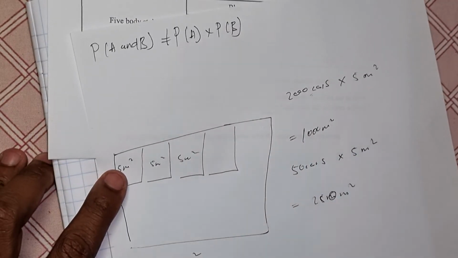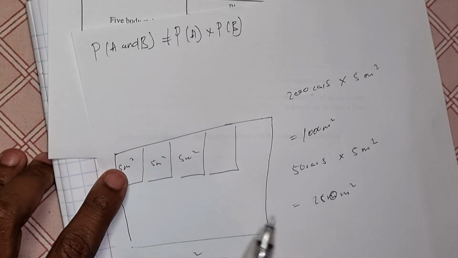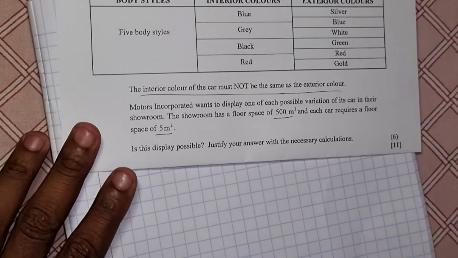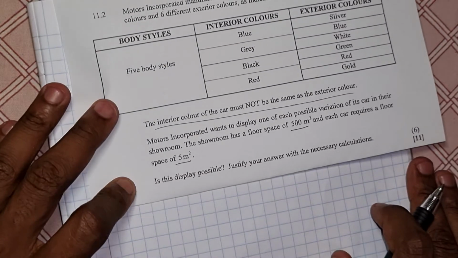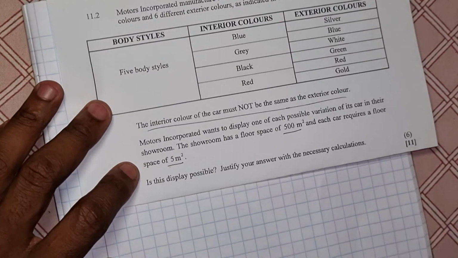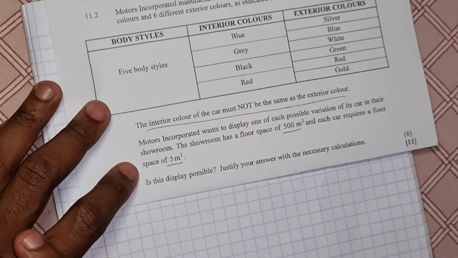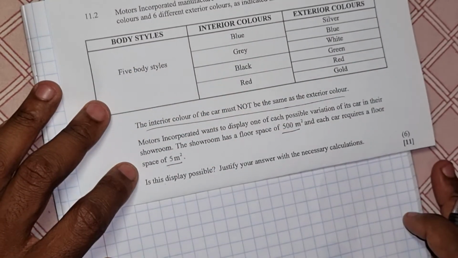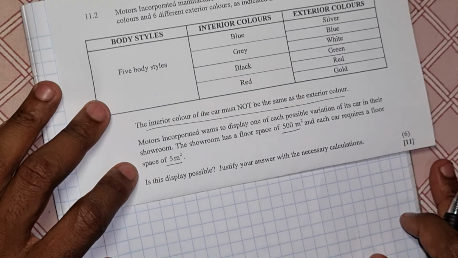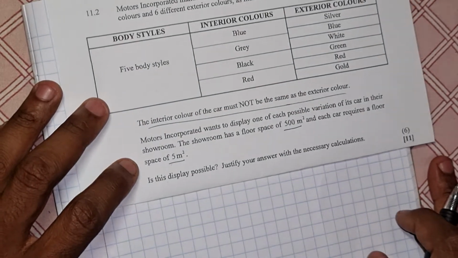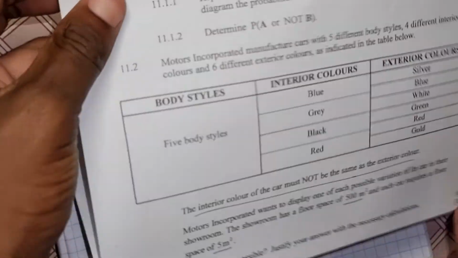So the first thing that we need to do is to determine the number of cars this company manufactures. But how are we going to calculate that? How are we going to determine the number of cars a company manufactures? We use these categories to determine the number of cars. Now listen, this is very simple.